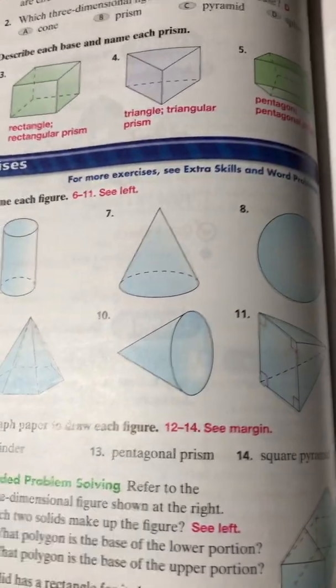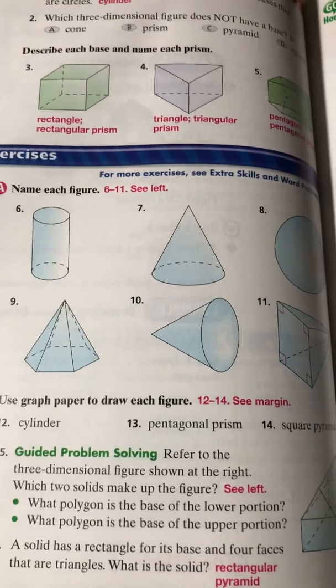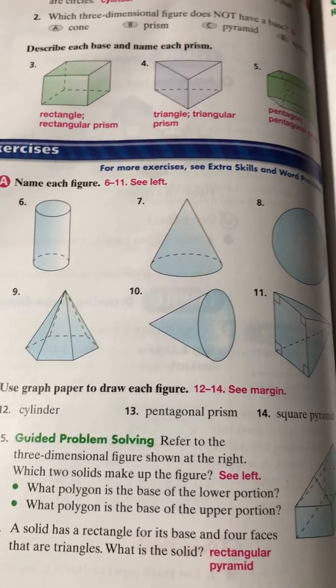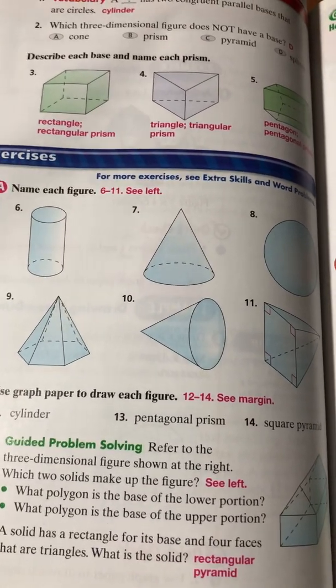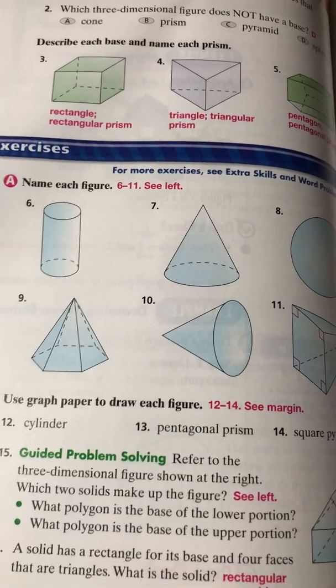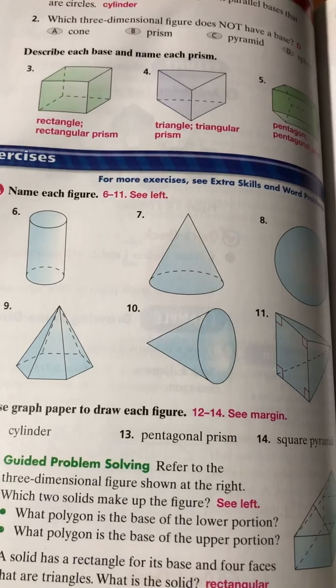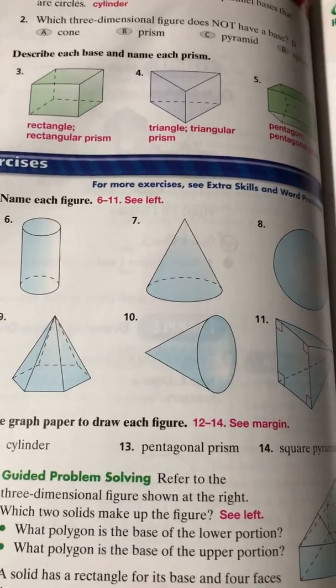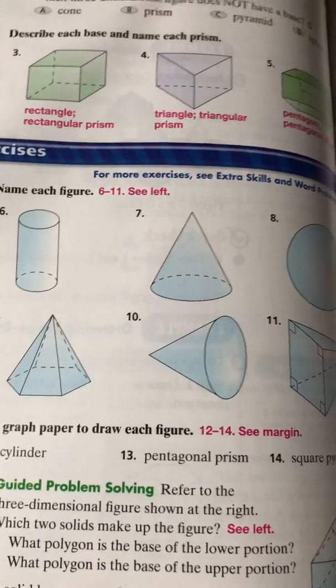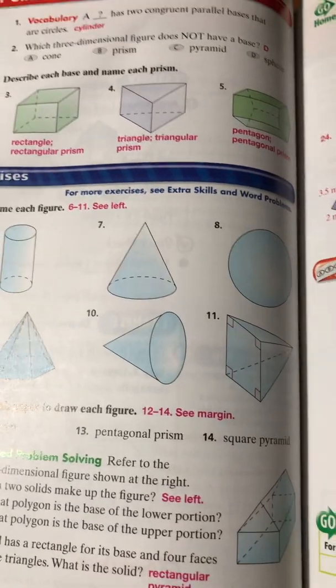I'm going to walk you through 6 through 11 because I don't think we even need to waste time doing a You Try Day. So 6, as you can see, it's the soup can type image. And so that is a what? A cylinder. 7 is a what? Oh, did I hear you say cone? Yes, that's a cone. 8 is a what?